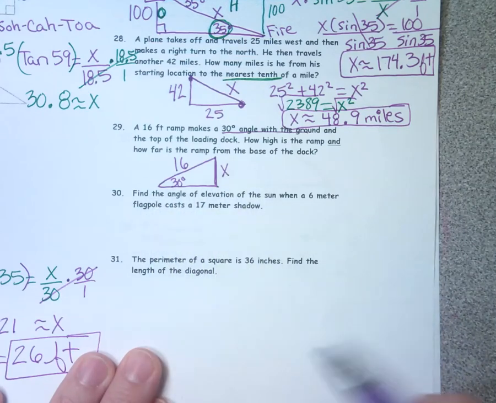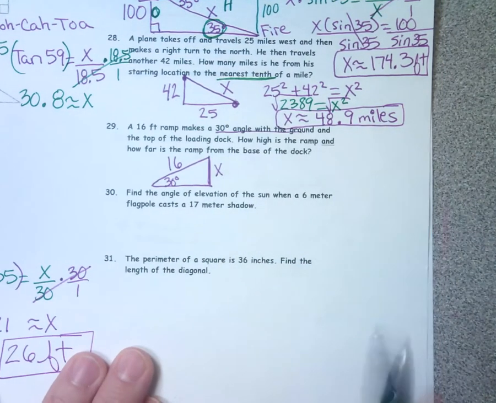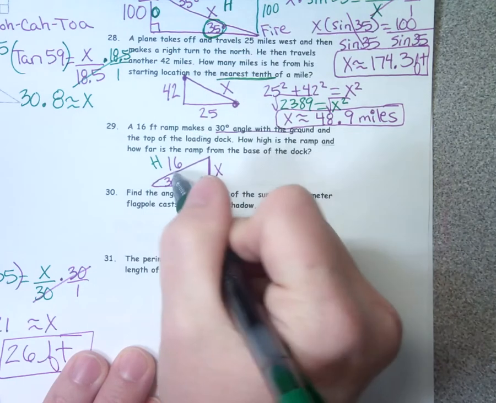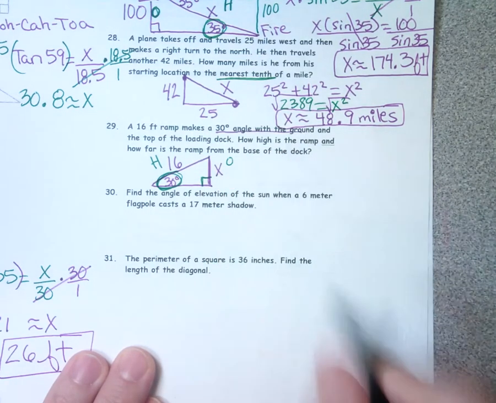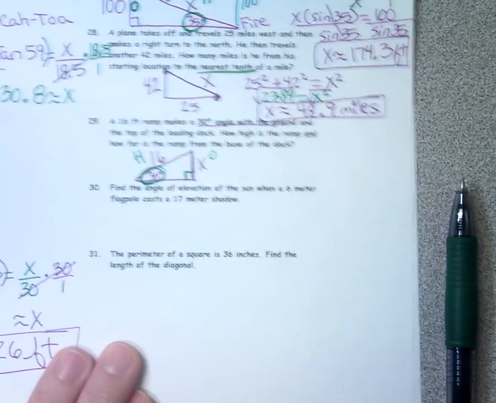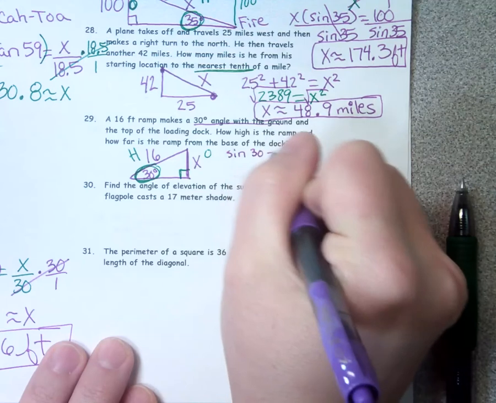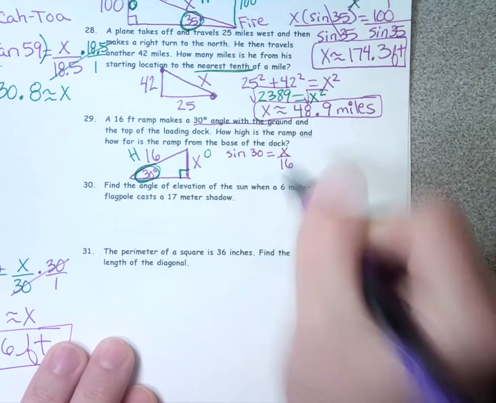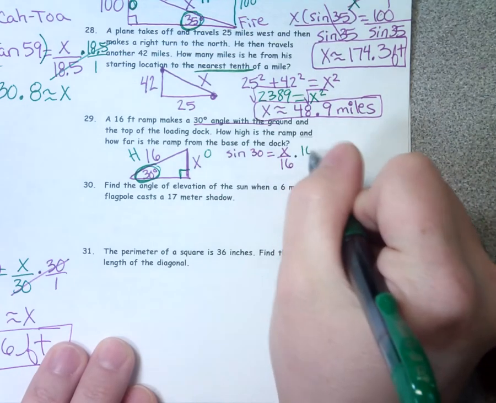So first let me find x, and then I can worry about finding this down here. So right now, do I have a hypotenuse? Yes, the 16 is a hypotenuse. If I go to the 30-degree angle, x is opposite. So what would I use here? I would use sine. So it goes sine of 30 equals opposite over hypotenuse, so x over 16. If I want to get rid of my division of 16, I'm going to multiply both sides by 16.